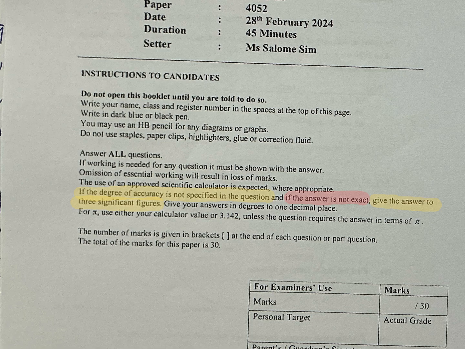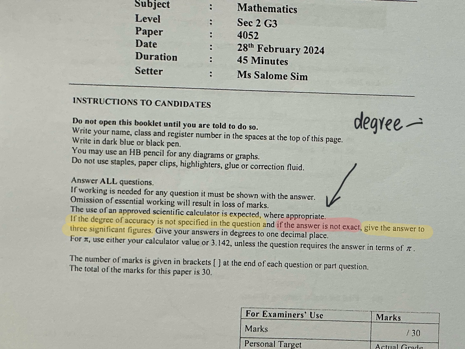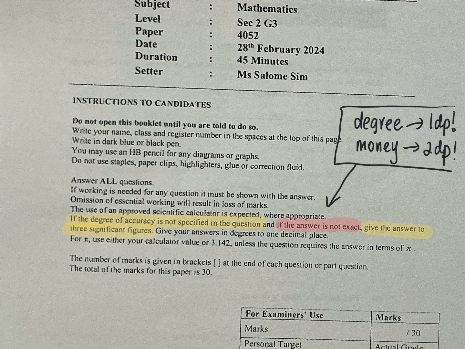This one is important. There's another thing, there's an unspoken rule here. If it is degrees, we don't round off to 3SF, we round off to 1 DP. If it's money, we don't round off to 3SF, we round off to 2 DP. So this one, although they never write on the first page, they expect us to know. So this one is an unspoken rule. Make sure you all remember that.